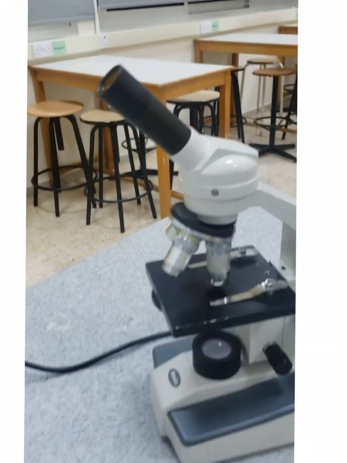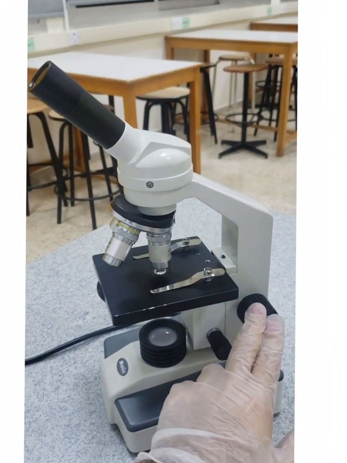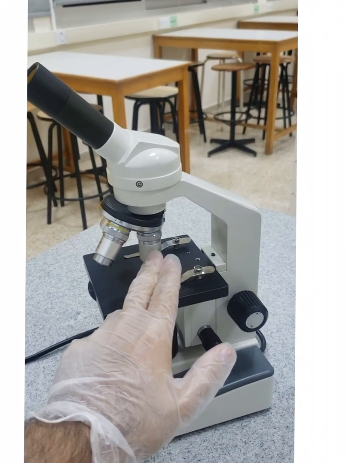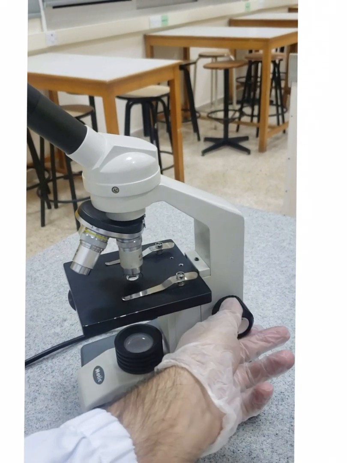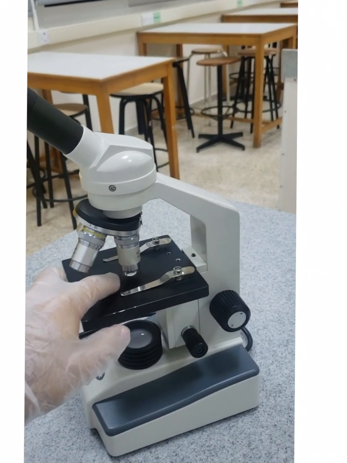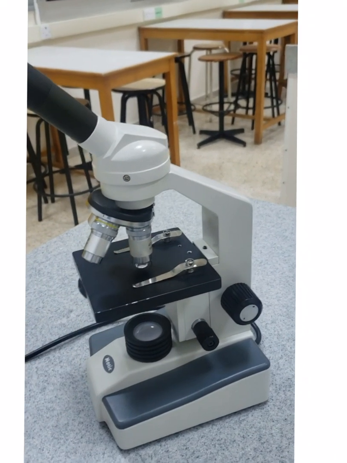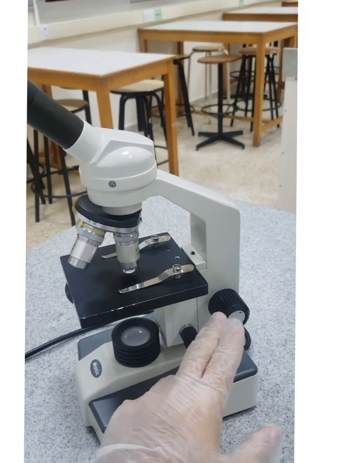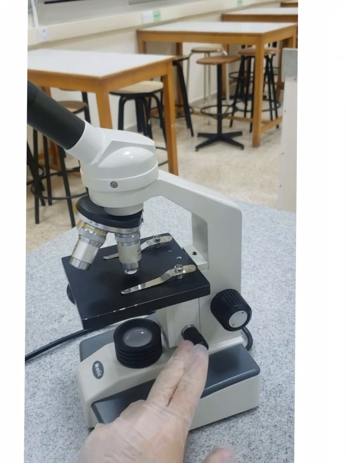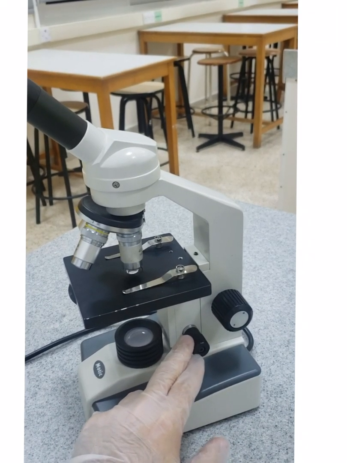40 times, I will use the fine adjustment in order to take the stage up and down and focus my picture. Don't use the coarse adjustment with the highest powered objective, otherwise you will take it in a very fast manner. You will break the slide and you will lose your specimen and you will break the microscope. So the coarse adjustment is for the least powered objective, the fine is for the highest powered objective.